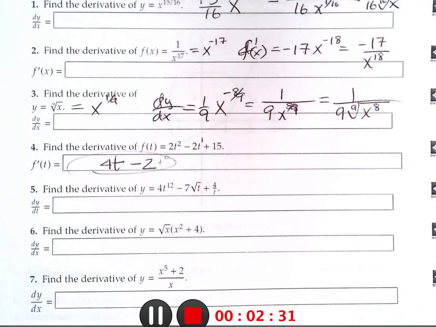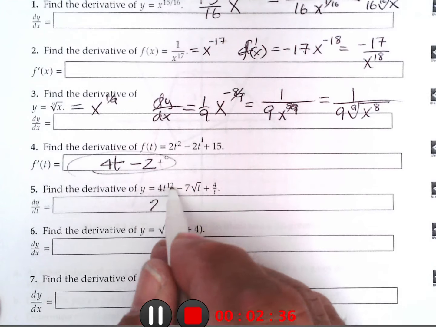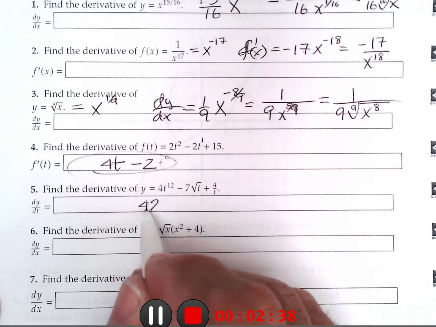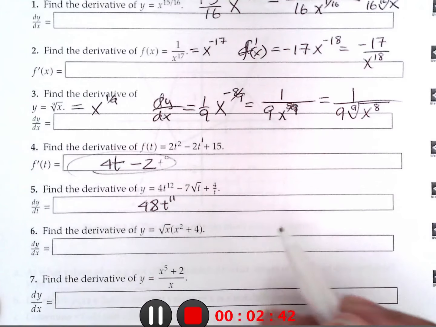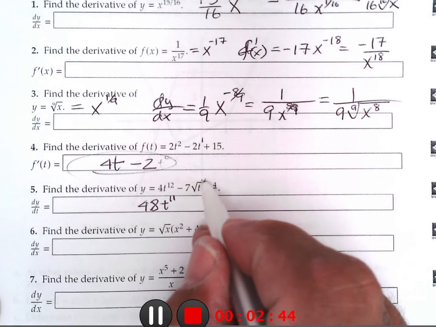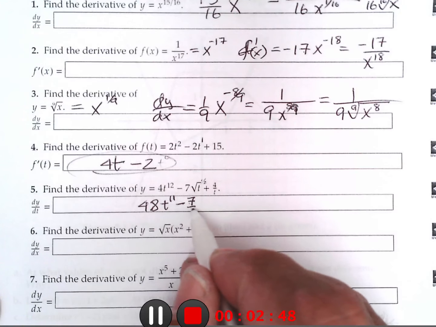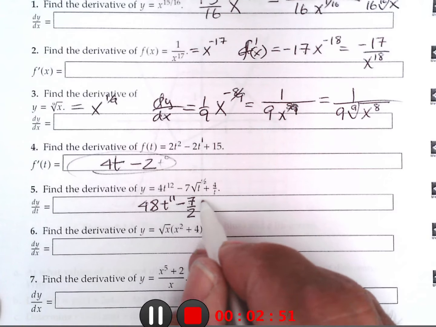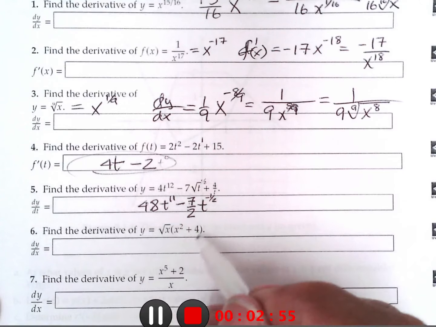This would be 12 times 4 is 48t to the 11th. This is the 1/2, so that'd be negative 7 times a half, negative 7 halves, t to the negative 1/2, which would be the square root of t in the denominator.